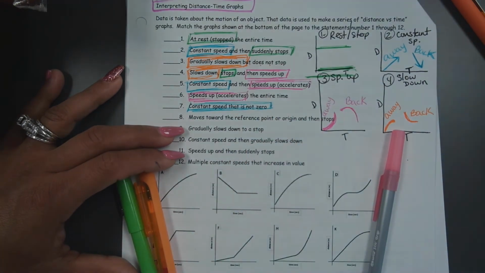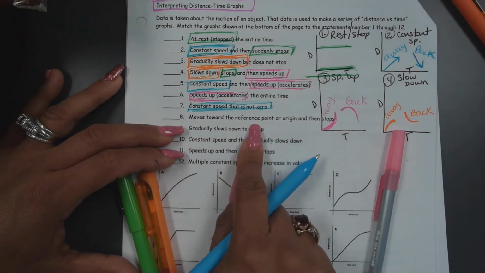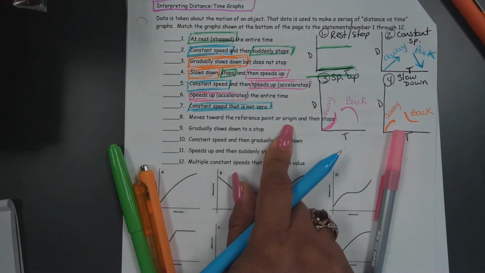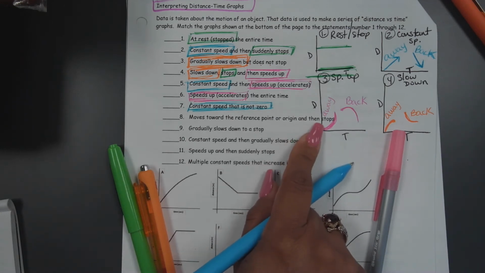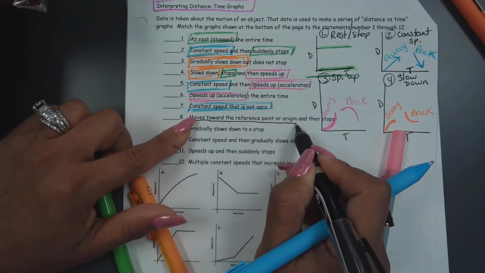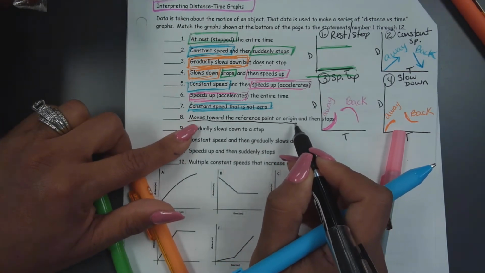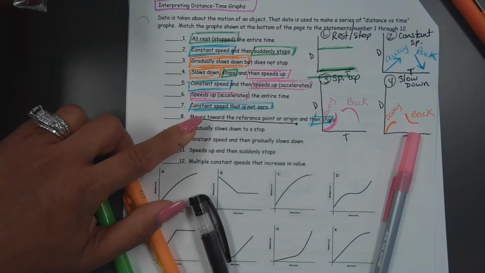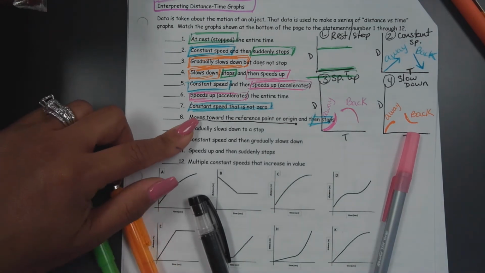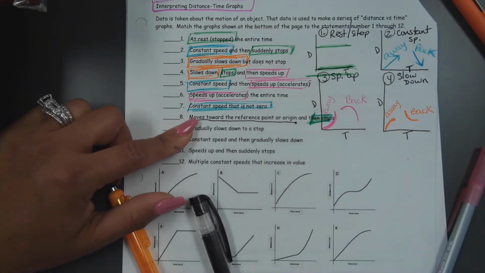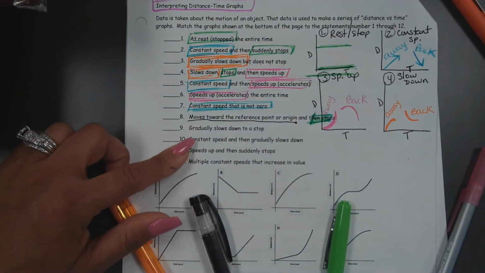The next one. Look at 8 real quick if you haven't got there. It moves towards the reference point. The word reference point is the same thing as saying towards the origin or towards home, and then comes to a stop. I don't have a clue if this is fast or slow or constant speed. I don't know. So I'm going to underline it in black, but I am going to box this in blue though. Okay? Green. Sorry, green. Green. So that was kind of different.